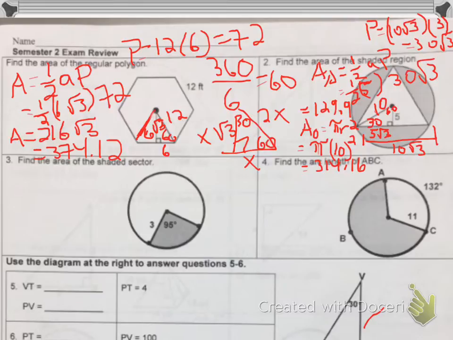Okay, so you're looking for the shaded region. So in the end, all you're going to do is subtract the 2. Okay, so we got to get the area of the shaded. I'm kind of running out of room here.